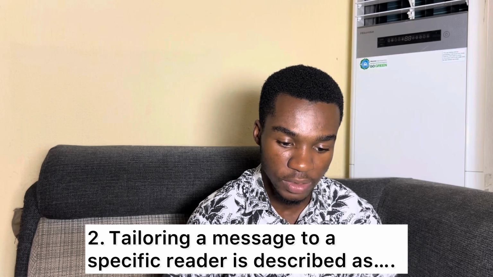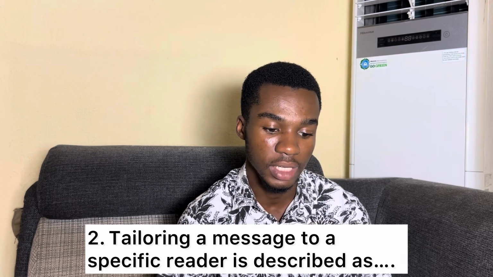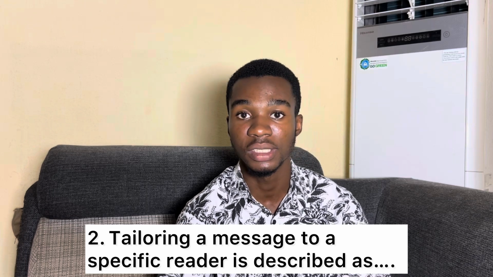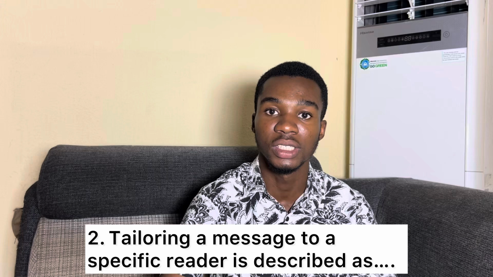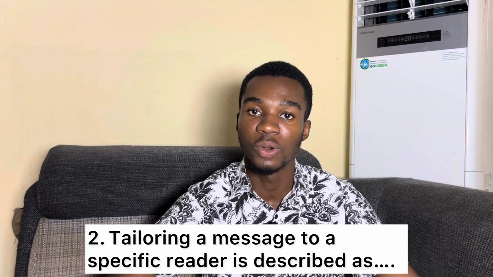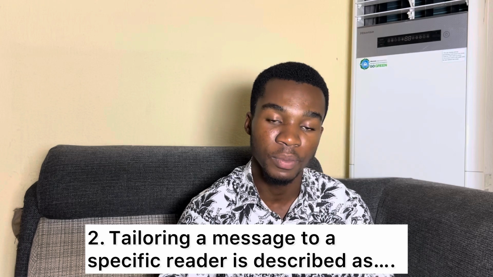Number 2 says tailoring a message to a specific reader is described as dash. So the answer is adaptation. Adaptation means you are trying to change your message to suit the audience. It's more like you're adapting to the audience. So tailoring a message to a specific reader is described as adaptation. Now I move on to number 3.